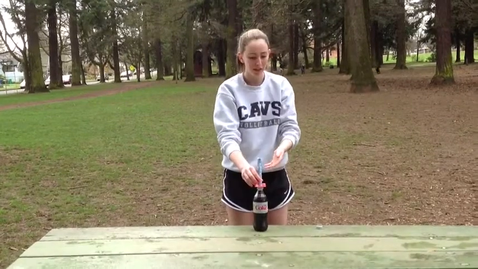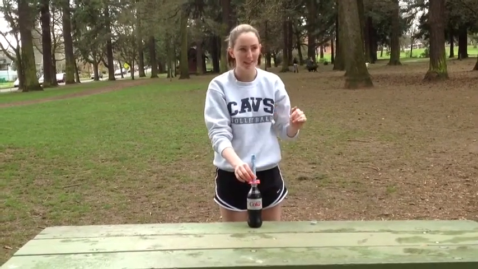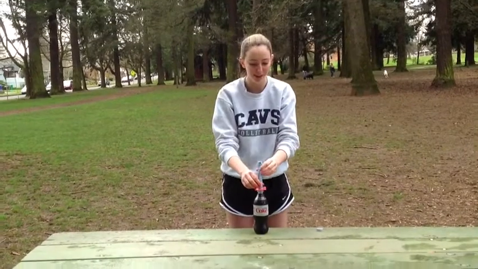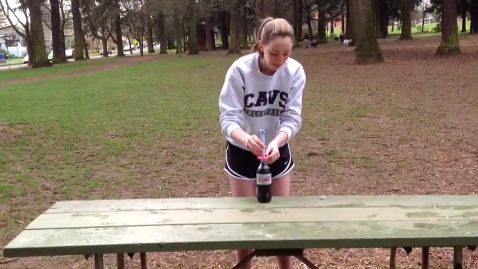Okay, now that we have the Mentos lined up, we're going to remove this card and step back out of the way because there's going to be a slight explosion, hopefully. So I'm going to remove this card.